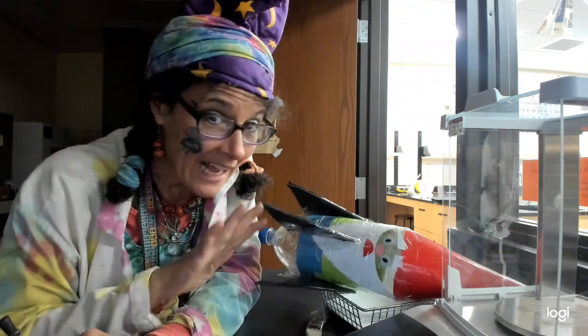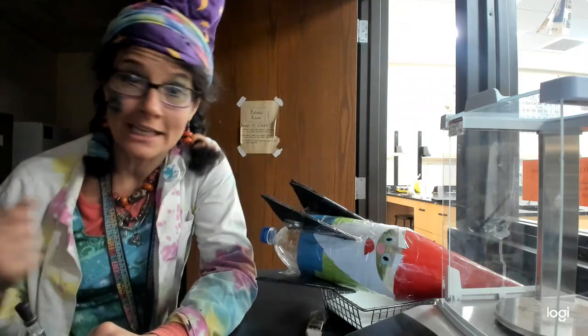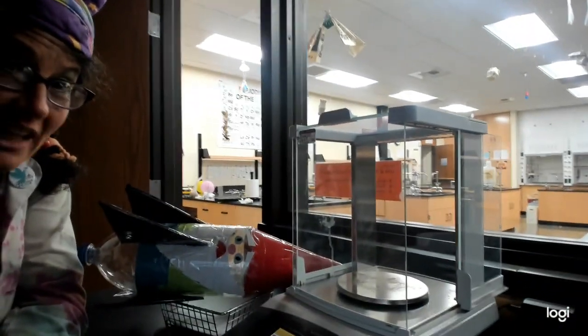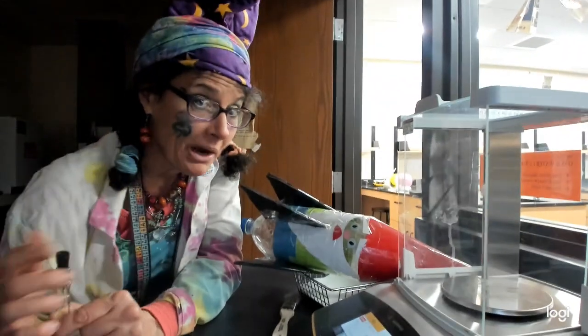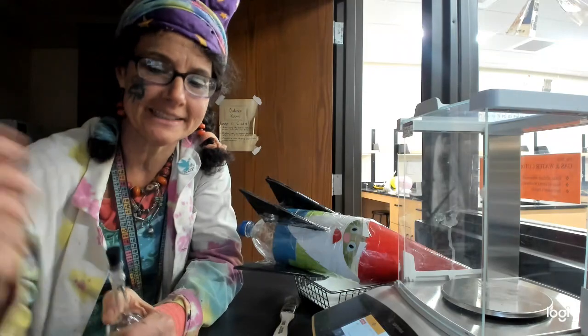Hello, I'm here to talk about density, and we're in the chemistry labs. We're in the scale room. You see the chemistry labs? That's what they look like when they're empty. But we're talking about density, which is mass over volume. That's why we're in the scale room.